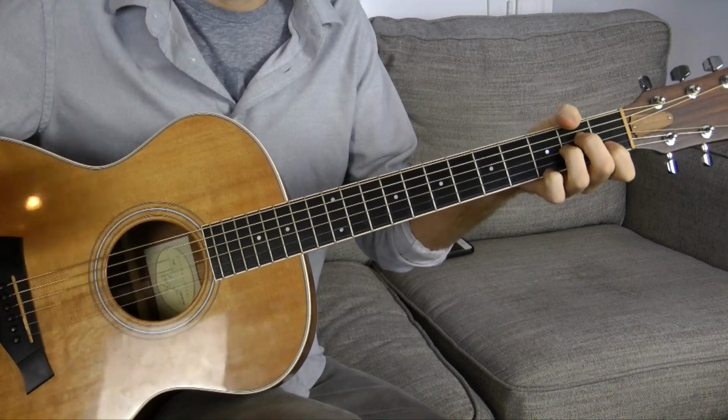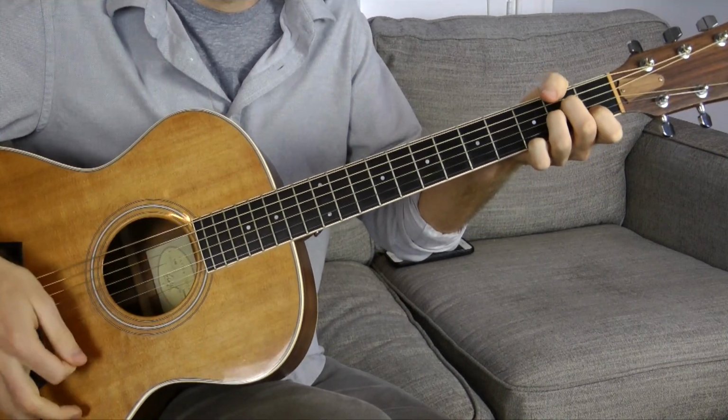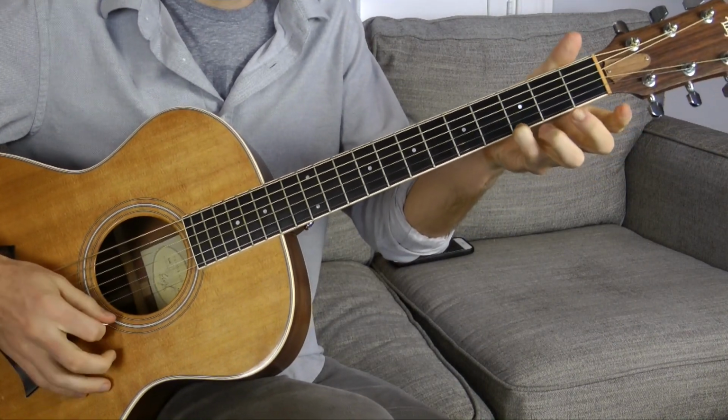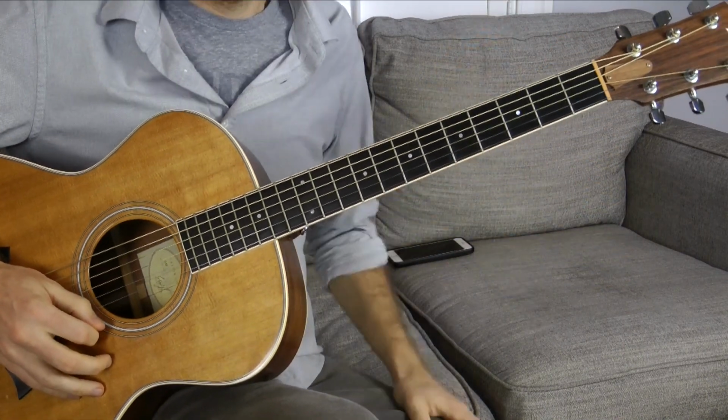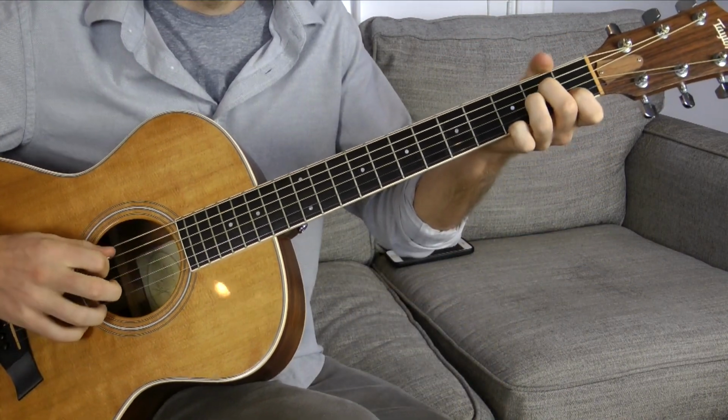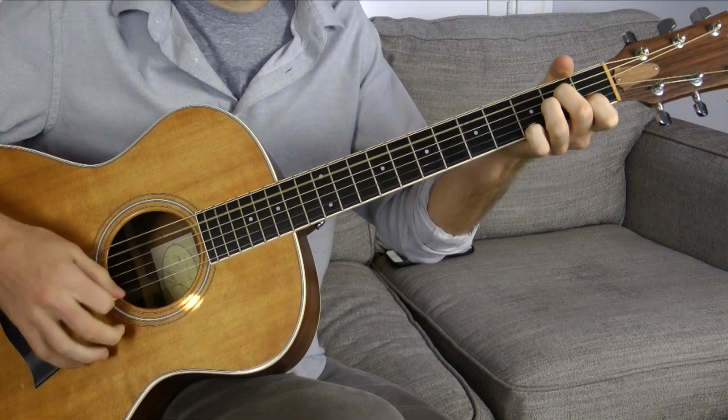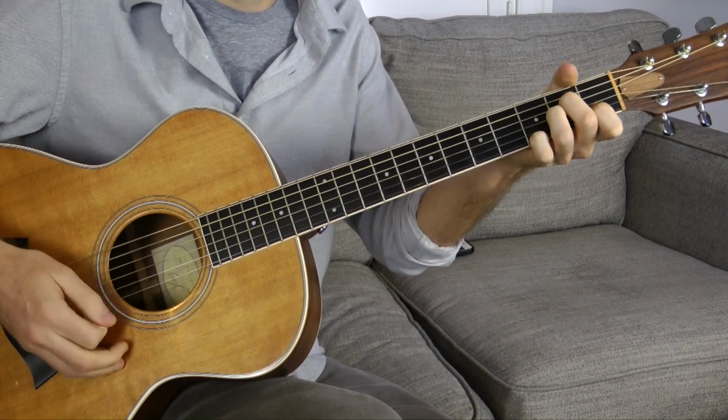So we're going to think of it as the 4 actually, and that's where we're going to hit most of the chord to really get the 7-ness, the A minor 7-ness of this. 1, 2, and 3, and 4, 5, 6. You can kind of hear the pulse of this song.